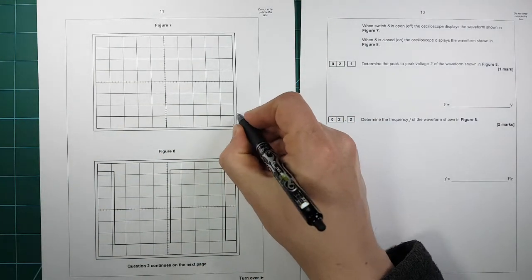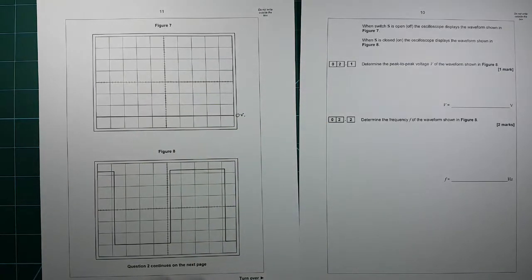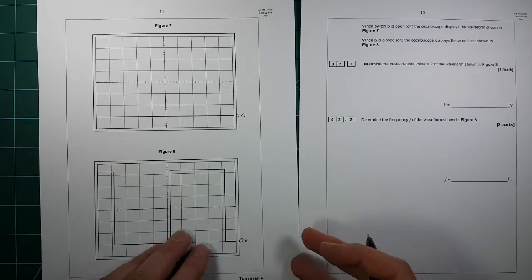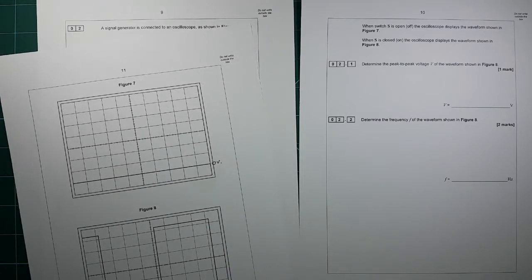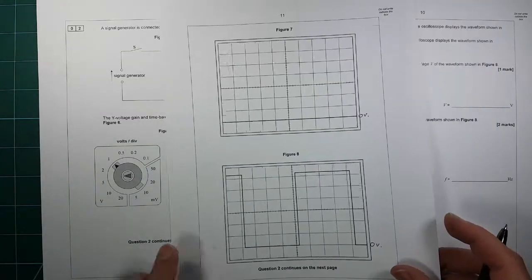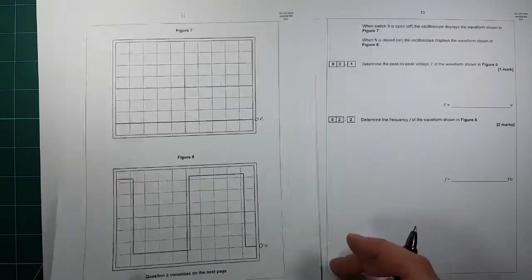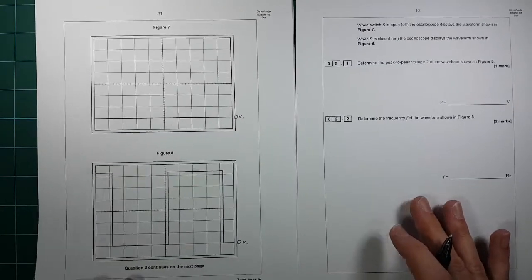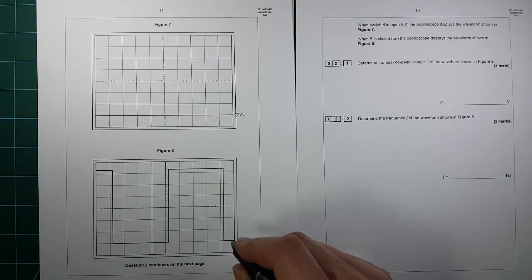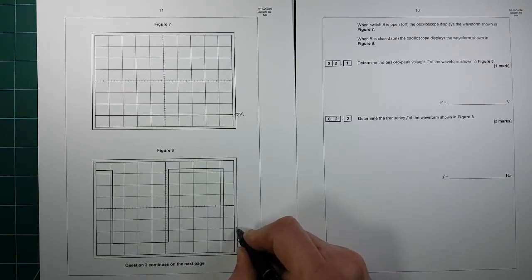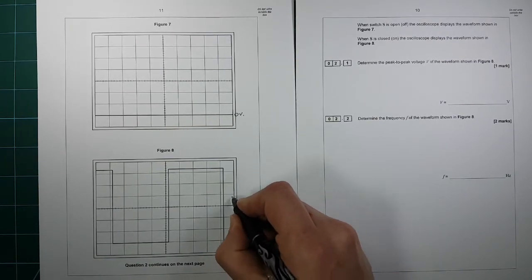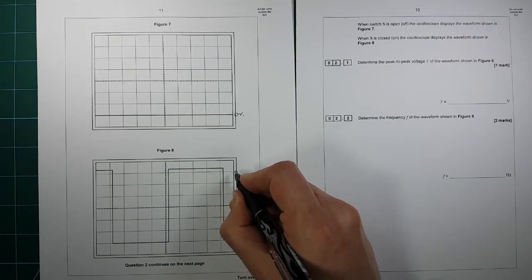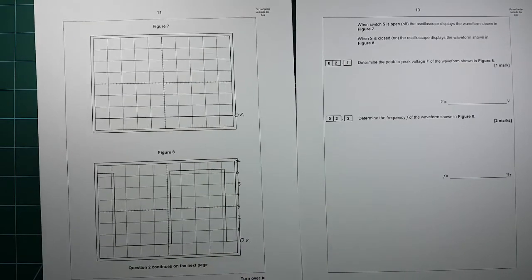So that is at 0 volts there. So that must be the same. So that's at 0 volts there. Now if we look at our volts per division, here we've got 1 volt per division. The easiest way to do these is to draw onto the oscilloscope trace your values. So 1, 2, 3, 4, 5, 6 and 7.